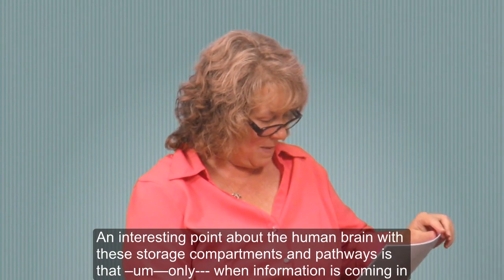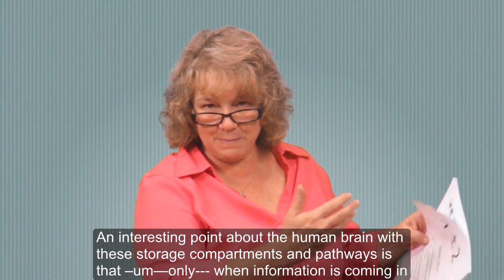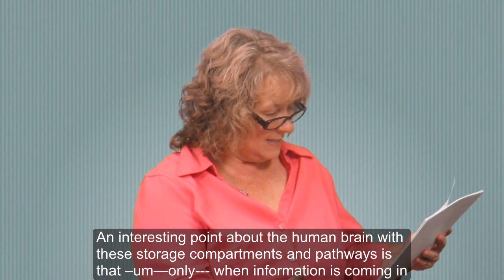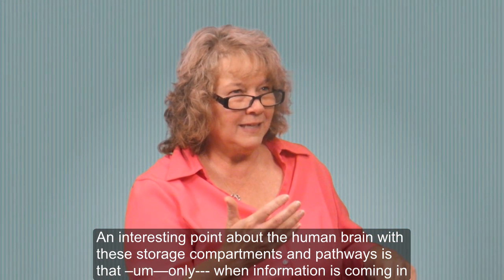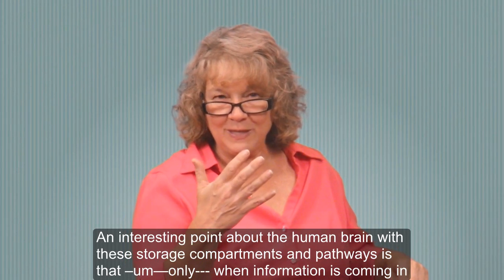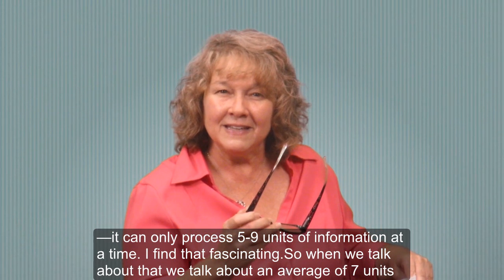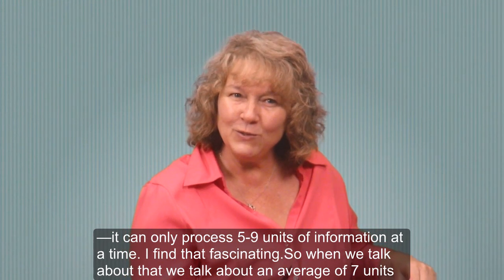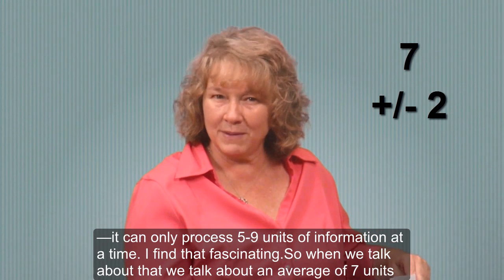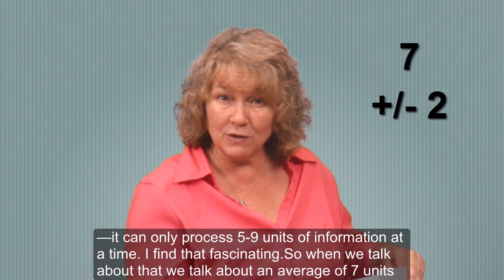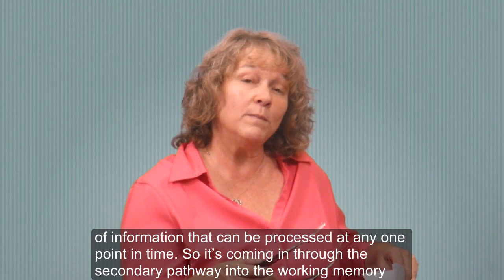An interesting point about the human brain with these storage compartments and pathways is that when information is coming in, it can only process 5 to 9 units of information at a time. I find that fascinating. So when we talk about that, we talk about an average of 7 units of information can be processed at any one point in time.